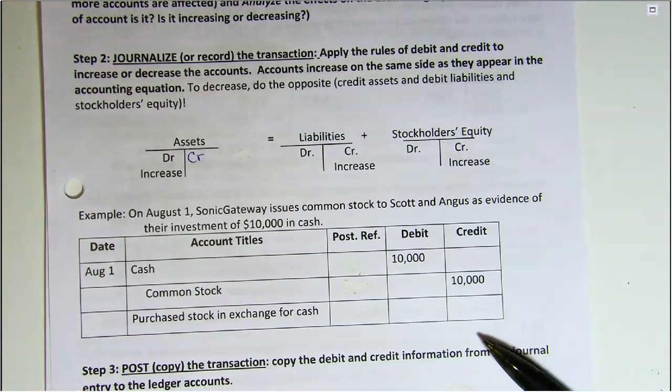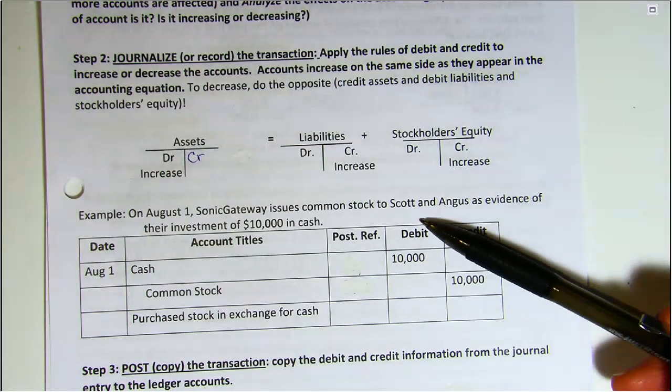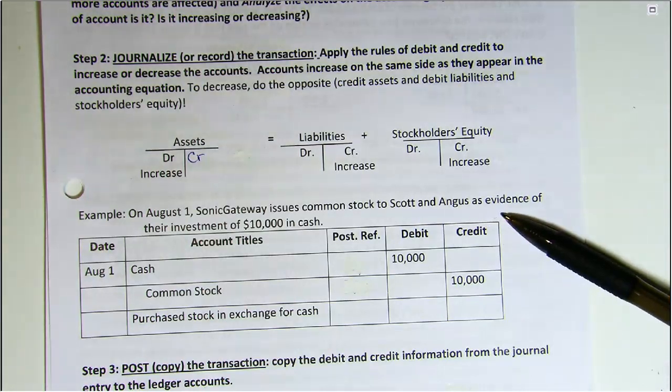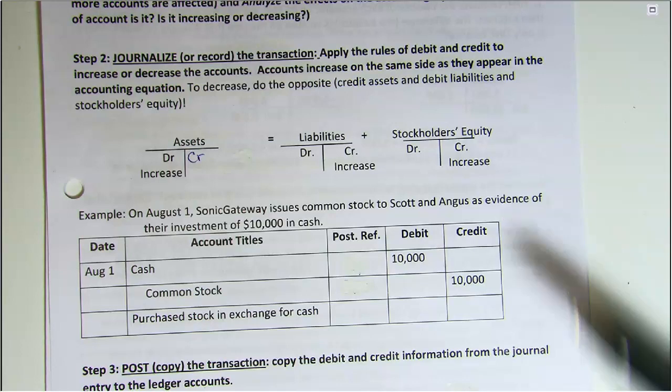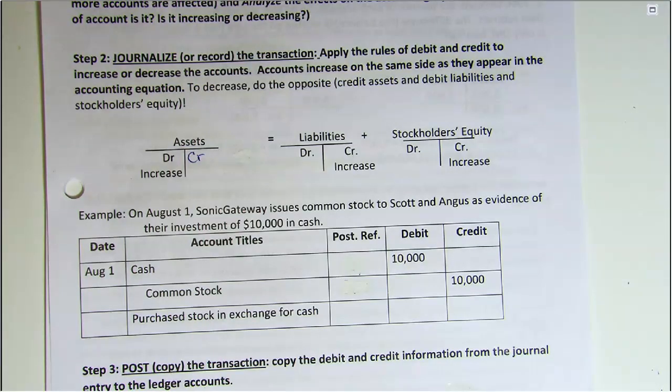On August 1st, Sonic Gateway issues common stock to Scott and Angus as evidence of their investment of $10,000 in cash. So let's analyze this. We're going to picture it. Scott and Angus are giving the company $10,000 in cash, and the company is giving them stock. Now remember, we are recording this from the perspective of the company. The company is receiving cash. The company is giving stock. The two accounts affected are cash and common stock.